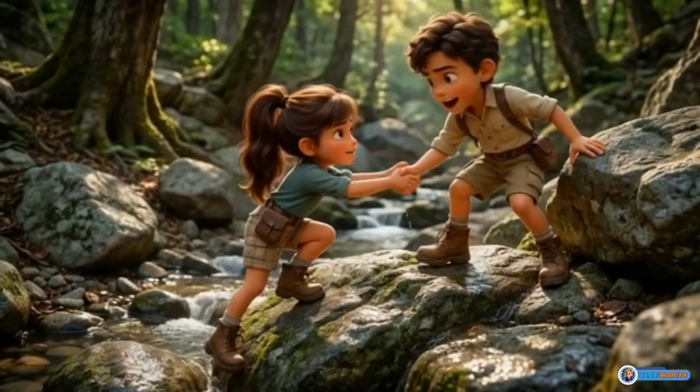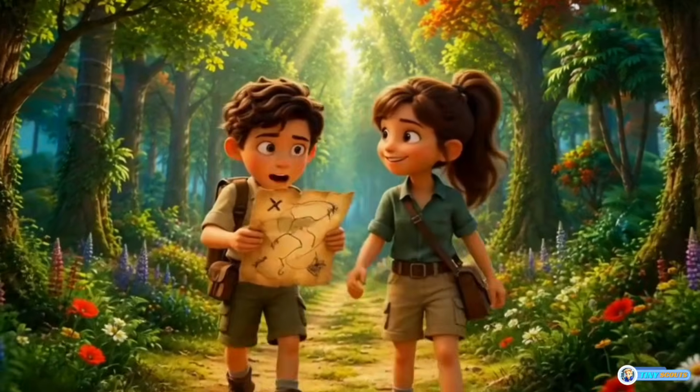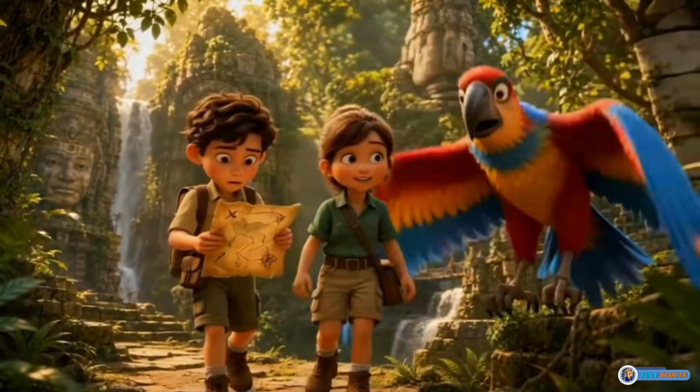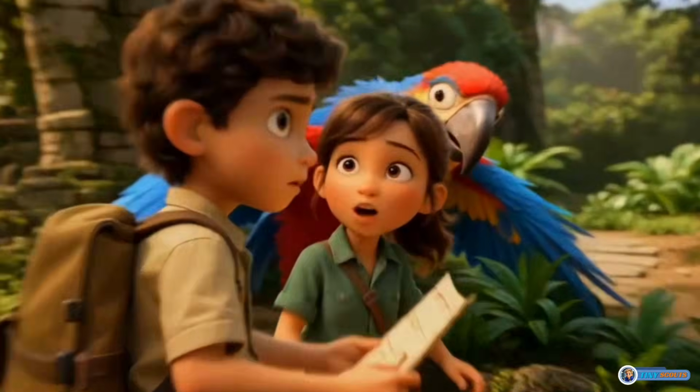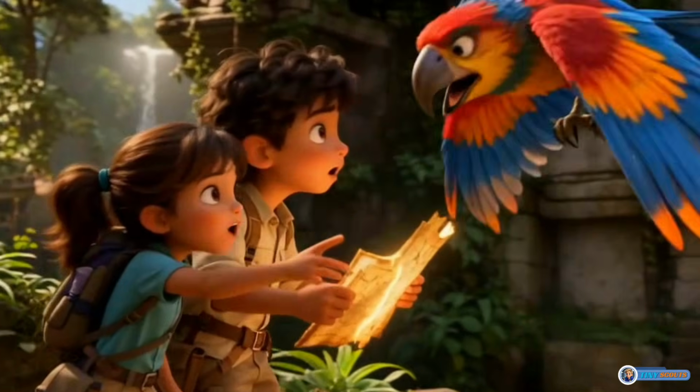Careful, it's slippery! I've got your hand. Don't worry. Are we close now? I'm not sure. According to the map, we should pass by the bridge first. Wow, that bird is huge but so cute. I think it's following us. Alex, watch out!